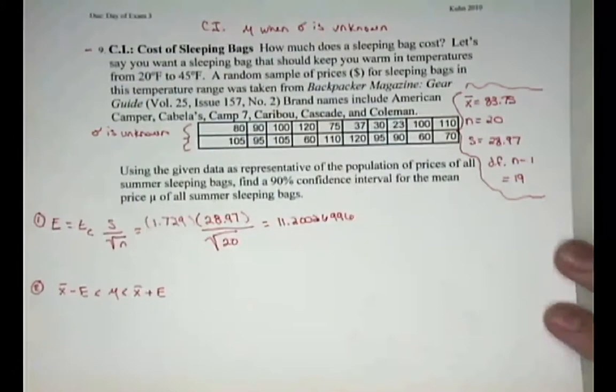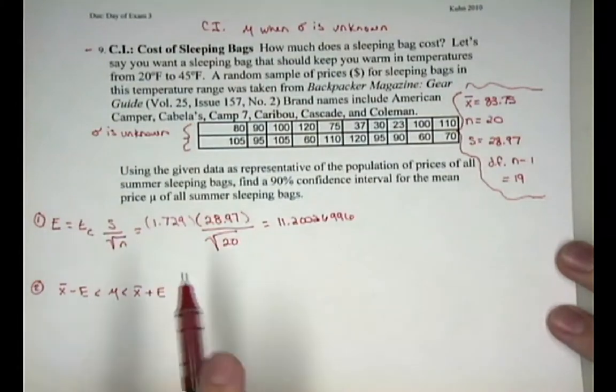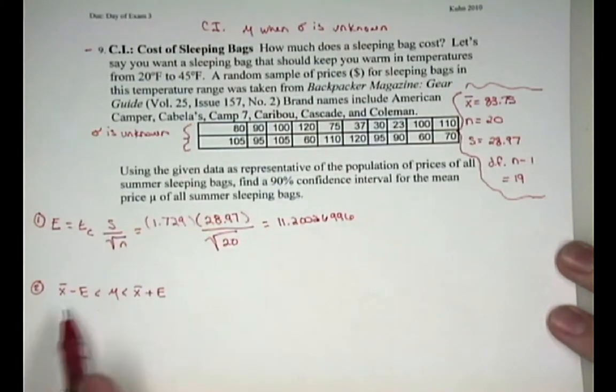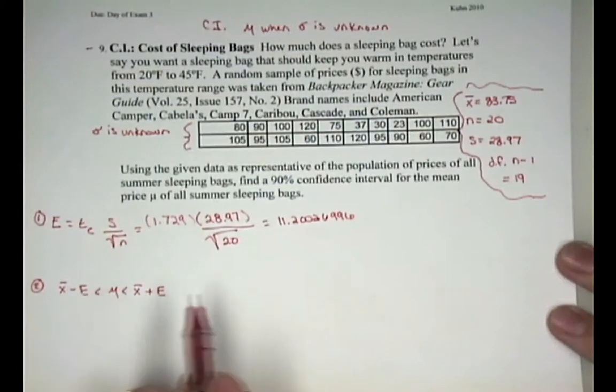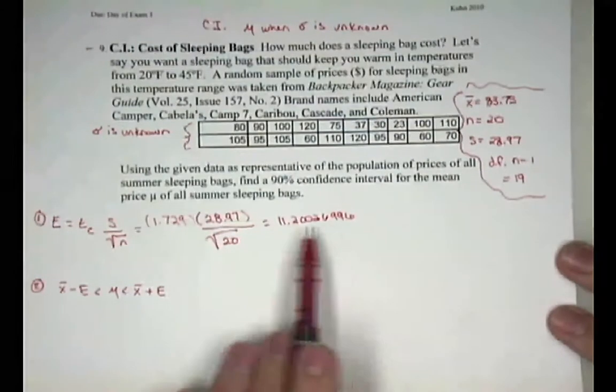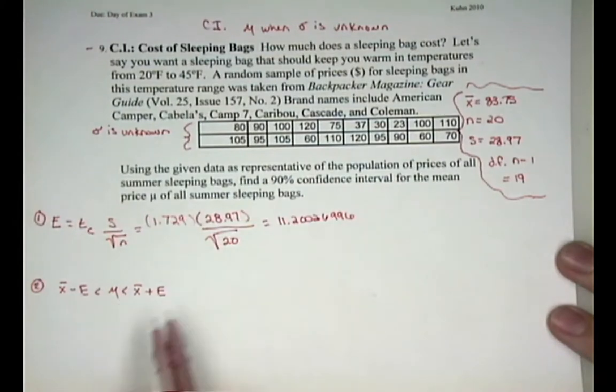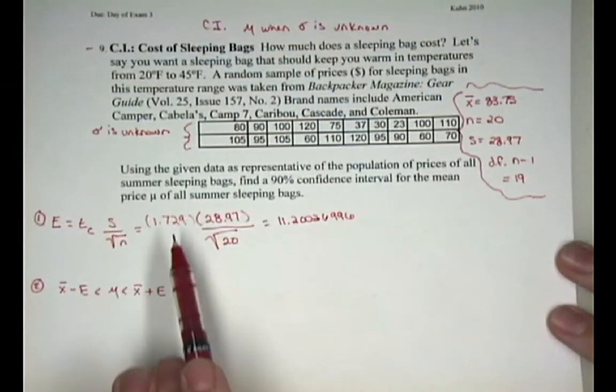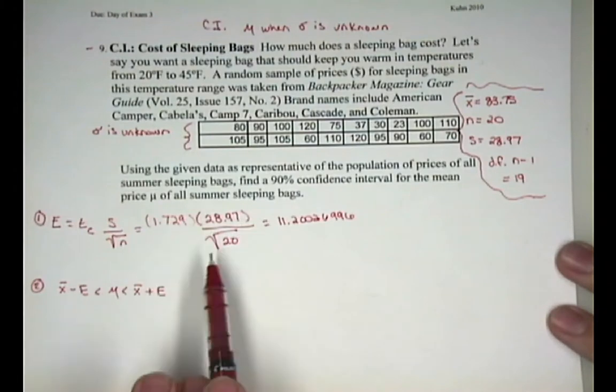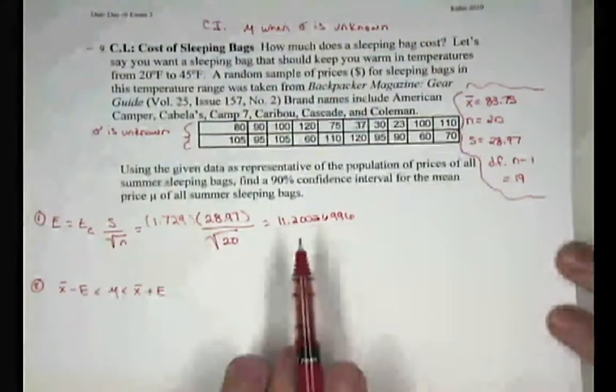And technically it doesn't matter if you now choose to round this before you do your interval, or if you don't round and then round at the end. Usually I just leave it a big long thing, but technically at which point you round doesn't matter, as long as you're not rounding too badly in here.